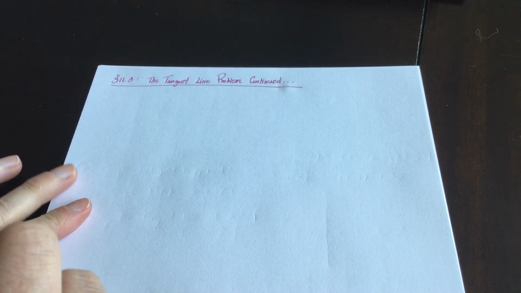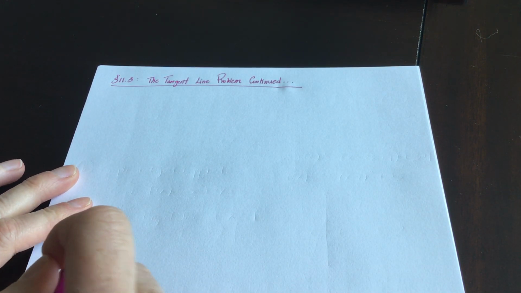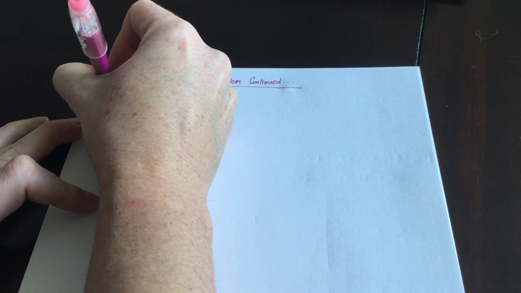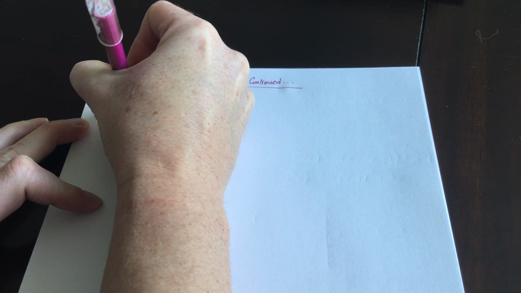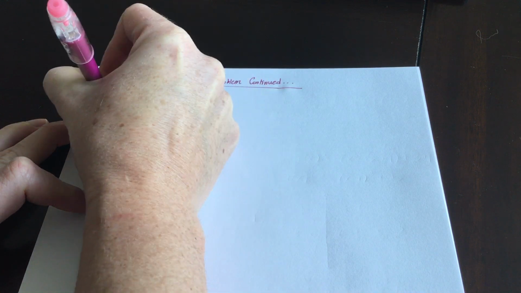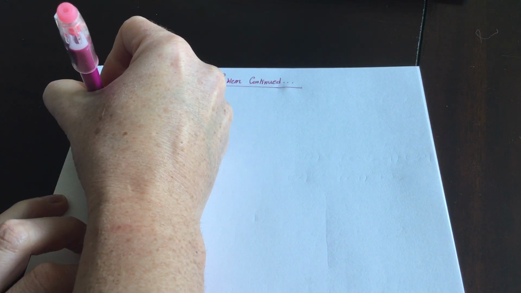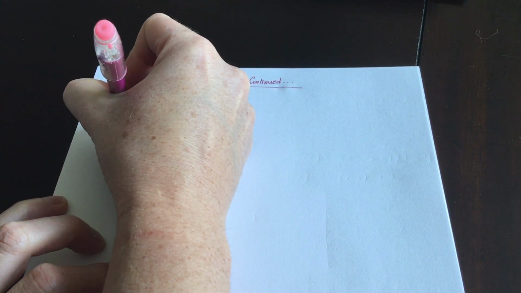All right, my friends, welcome to part 2 of section 11.3, the tangent line problem. Let's go ahead and do one example that practices what we did in the last lesson, in the last part, and then we'll move into something a little different.